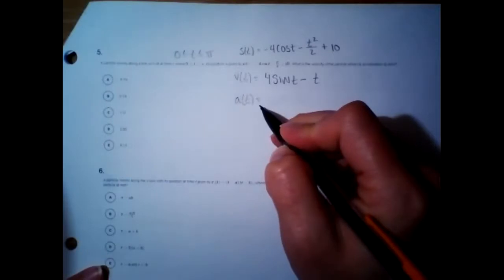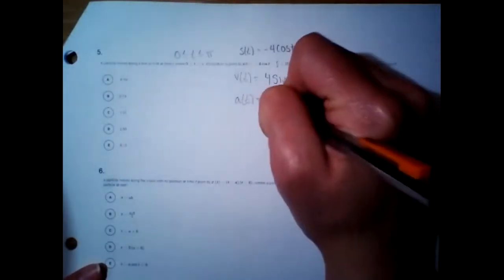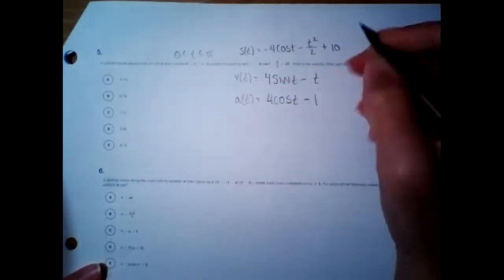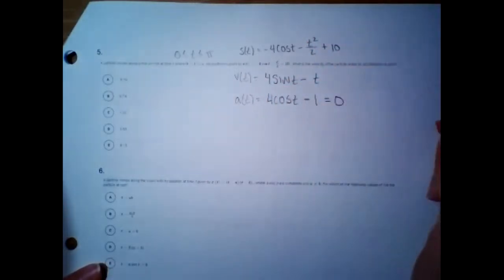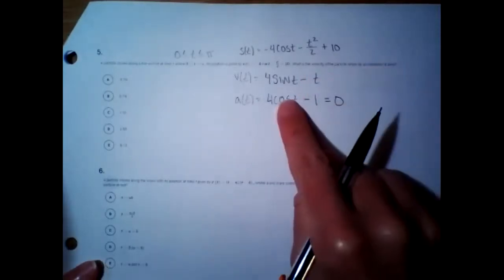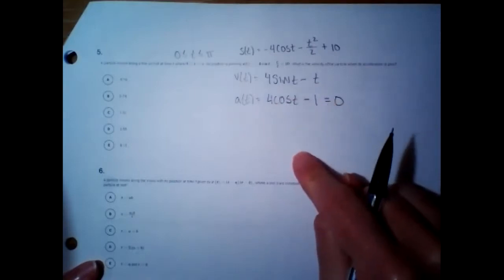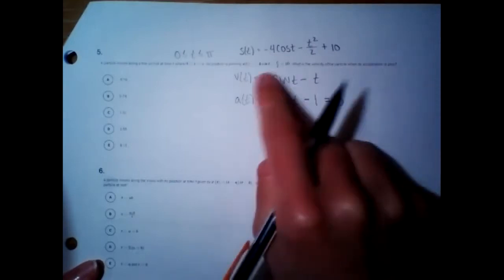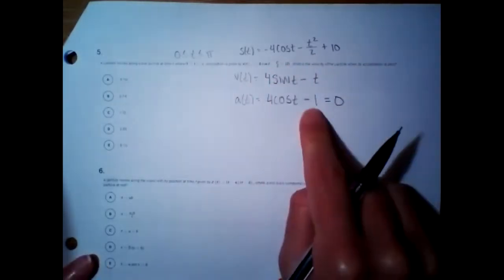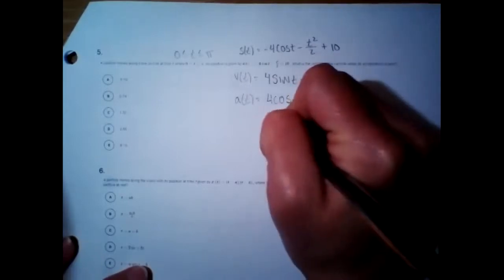And then acceleration, derivative of velocity. So derivative of sine is cosine, and derivative of t is just 1. And it said, what is the velocity when the acceleration is 0? So I'm going to set the acceleration as 0. Once I get this time value, I'm going to plug it back into velocity. We want, what is the velocity at this time? So I'm going to add over this 1.